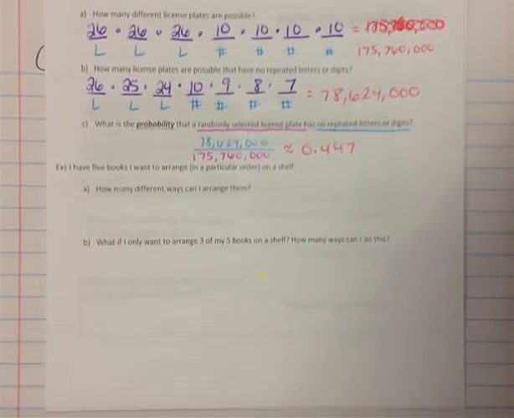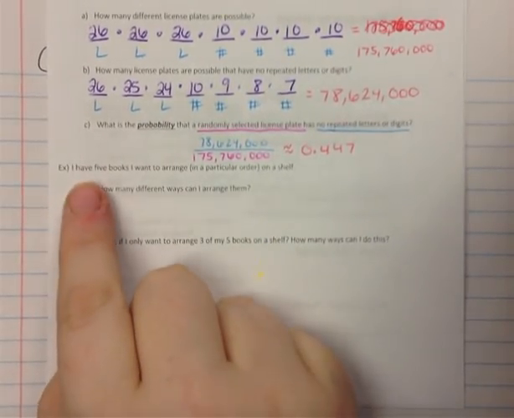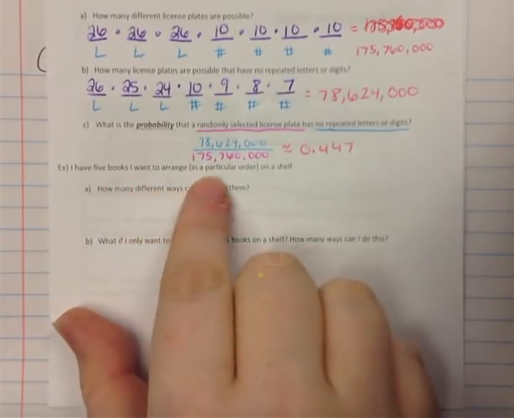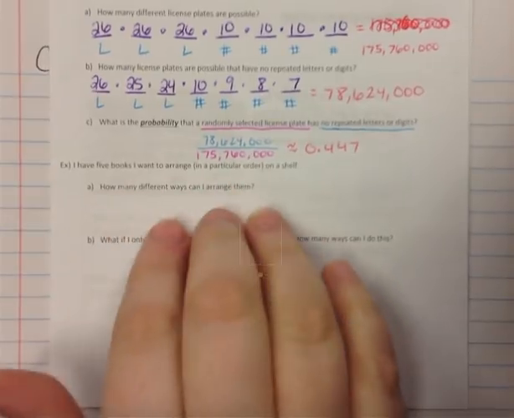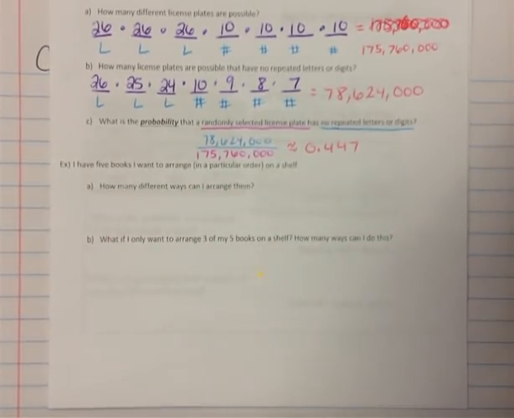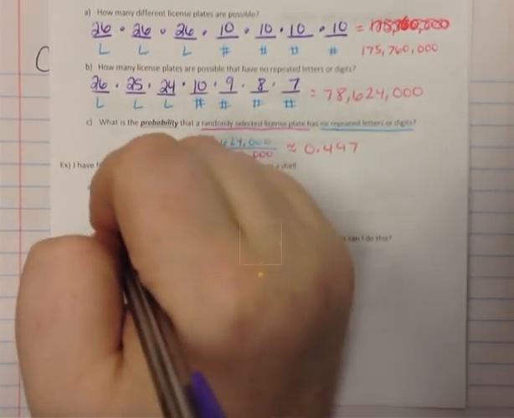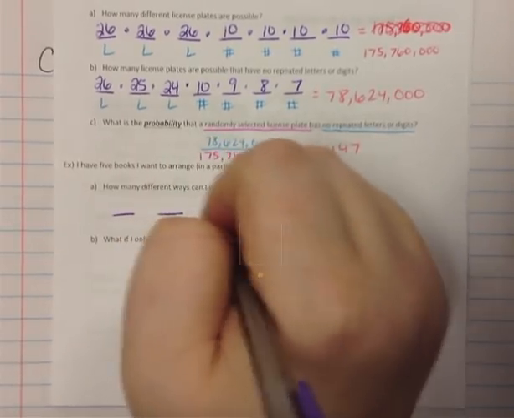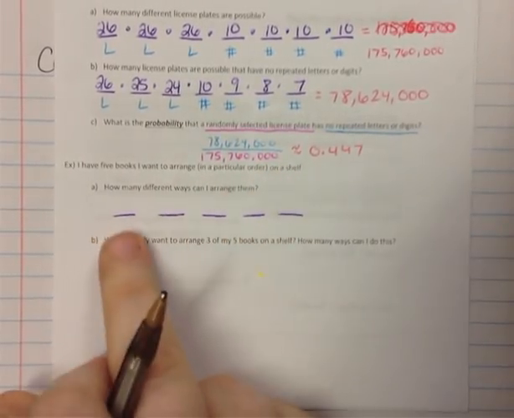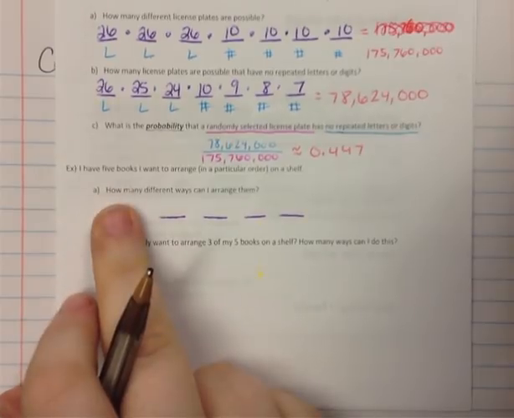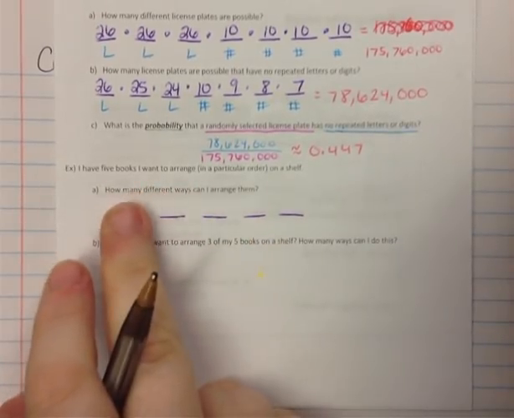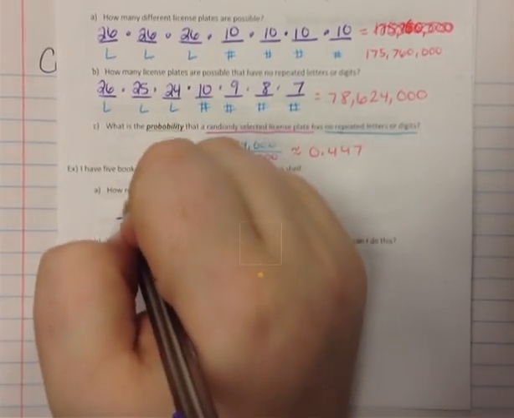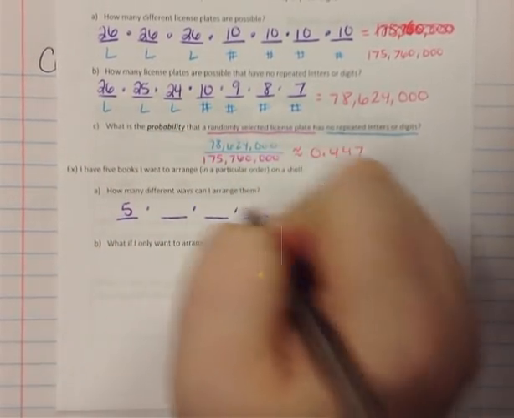This next one is slightly different. It says I have 5 books I want to arrange in a particular order on a shelf. So how many different ways can I arrange them? I have 5 books, so that means I have 5 spaces. But because I said it in a particular order, it means that if I put a book here, I cannot put it anywhere else. So I have 5 books that I can put here.